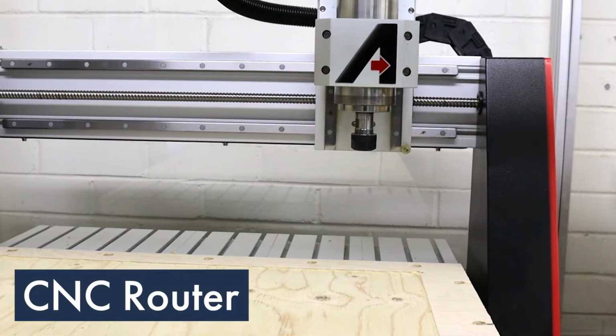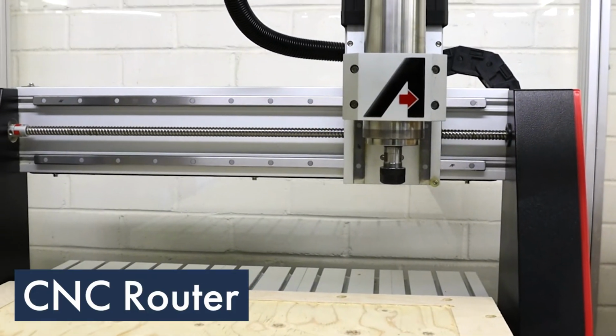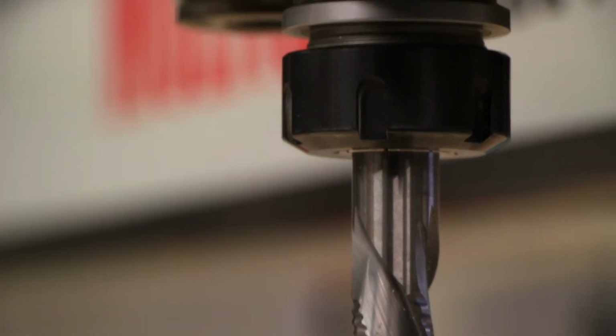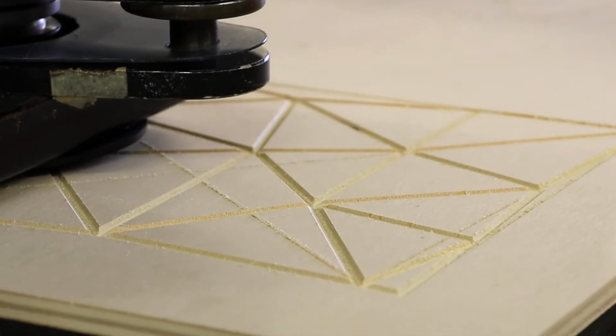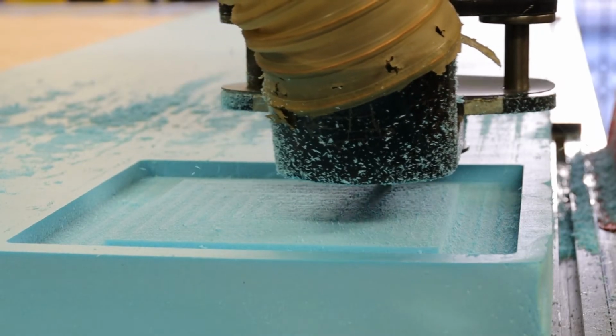In DMaF, our main CNC technology is our CNC routers. These are industrial machines that mount cutting tools, also known as router bits, onto a rotating spindle motor to cut through a variety of materials.